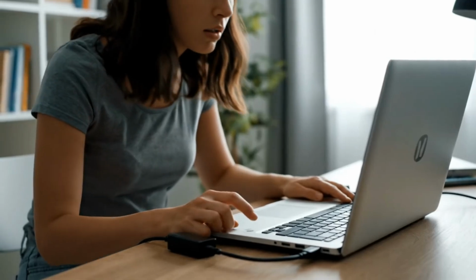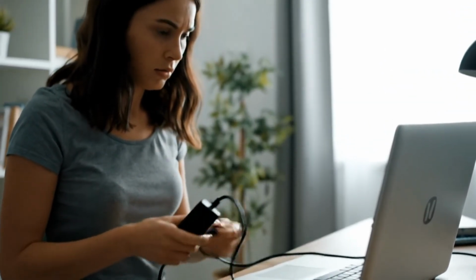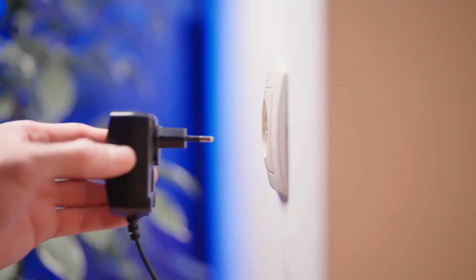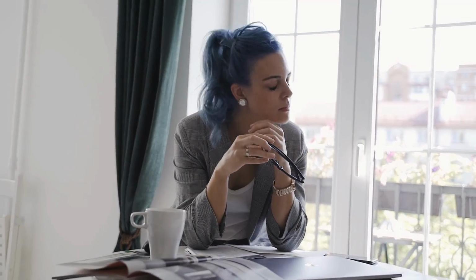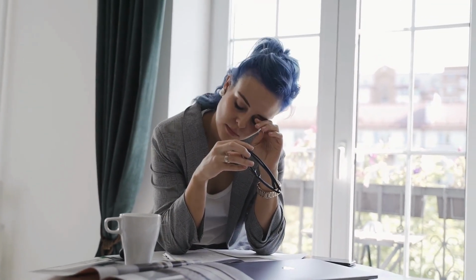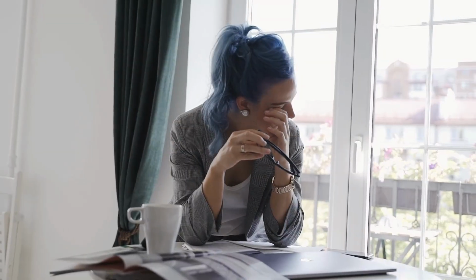Last week, a client's personal laptop suddenly wouldn't power on. Fortunately, it was just a failed AC adapter. Once we replaced it, the laptop booted right up. But the scare was real. If her hard drive had crashed instead, she would have lost over a decade of personal financial records.